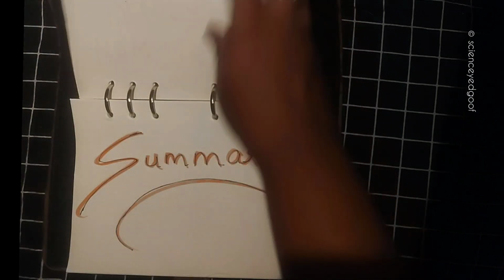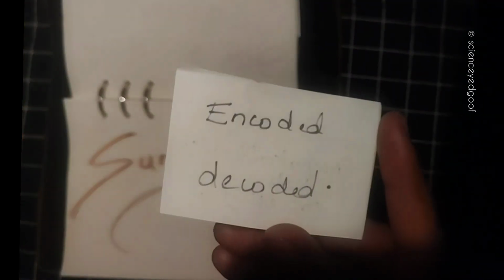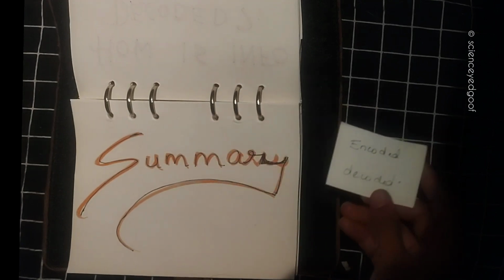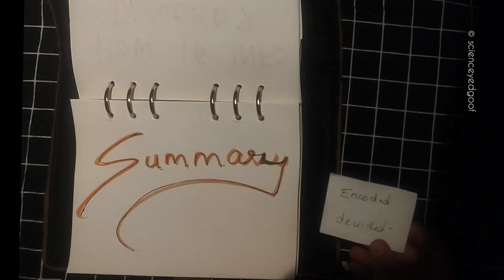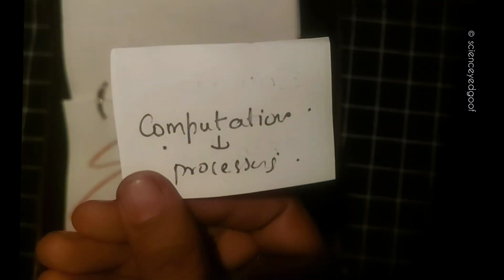So with this, we'll just summarize the whole part. Understanding how a brain system processes information requires knowing what information is represented, how it is encoded and decoded, and what different computations are required to understand the processing and the different stages of processing.